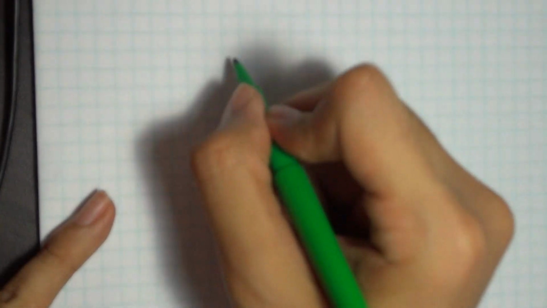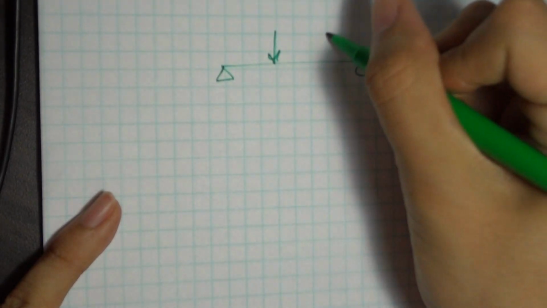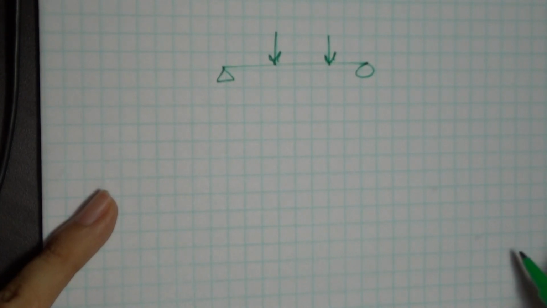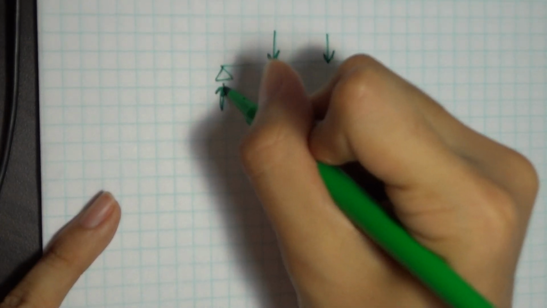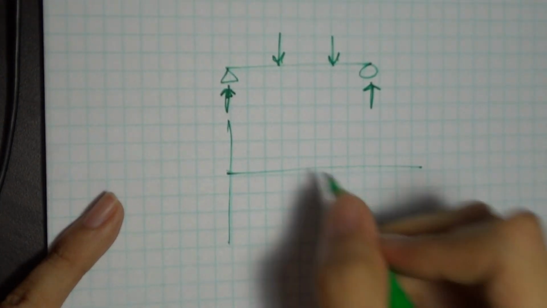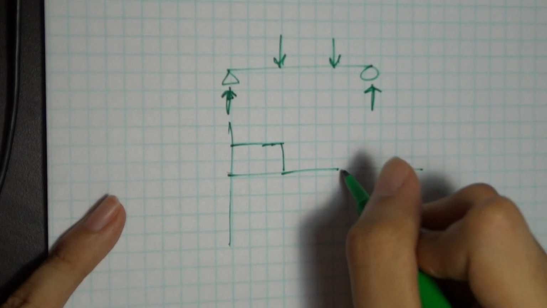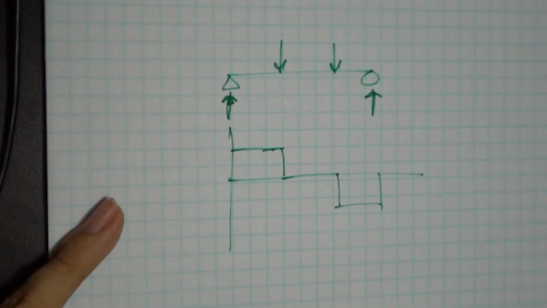Okay, here's another example. These are all shear diagrams, by the way. I've done nothing for your moment diagrams just yet. Let's do the same thing, but with 2 arrows. I have 2 reactions still. I draw the shear diagram. I go up, I go down, and I go up again.